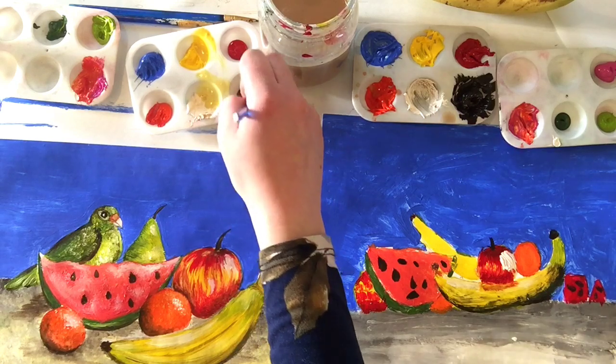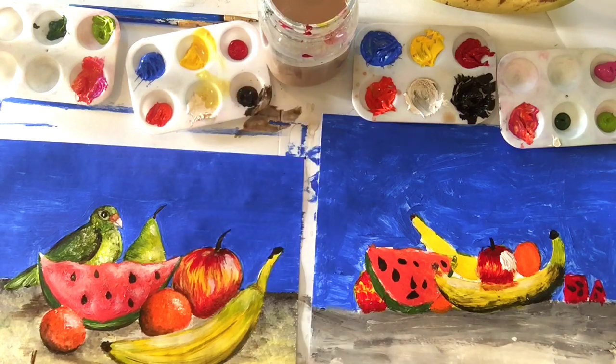If your light source is coming from the top right, your shadow should go to the left of your object.